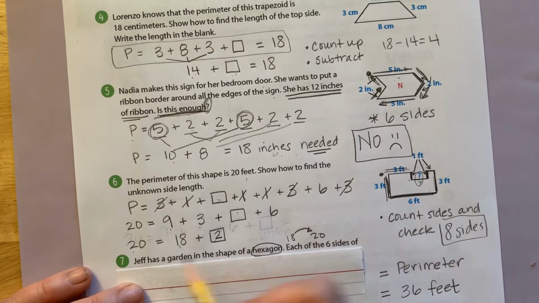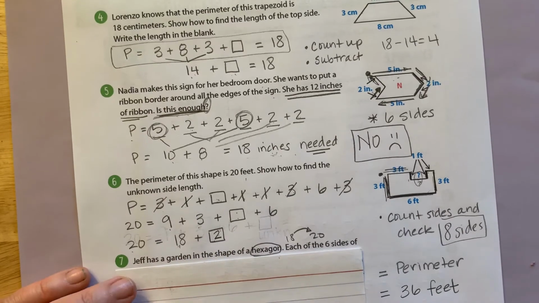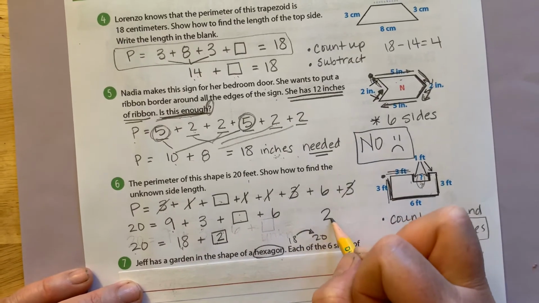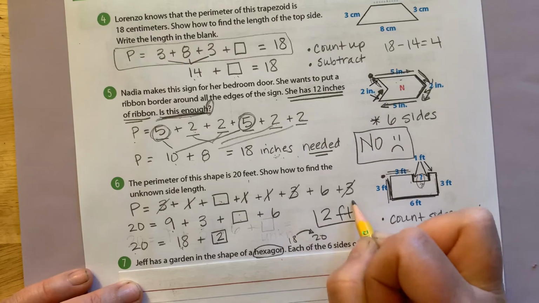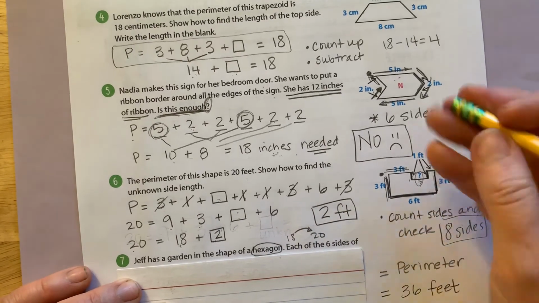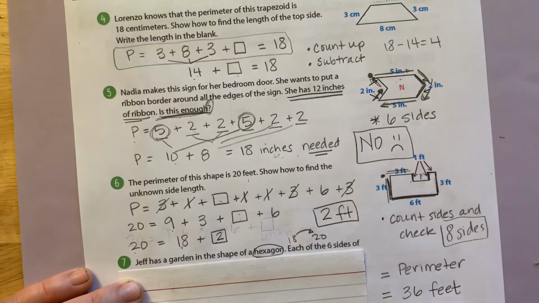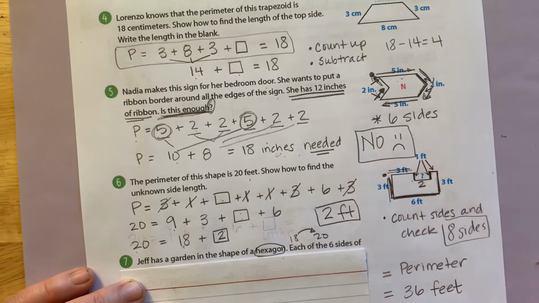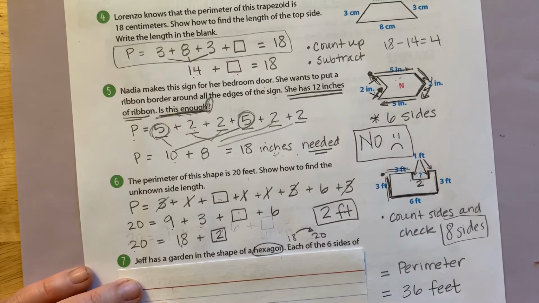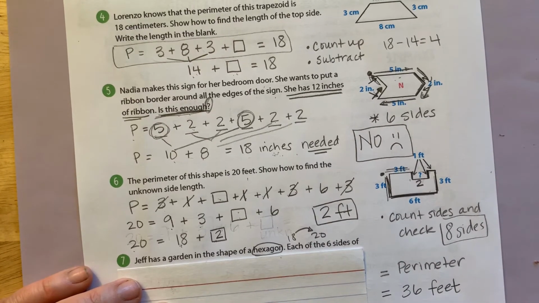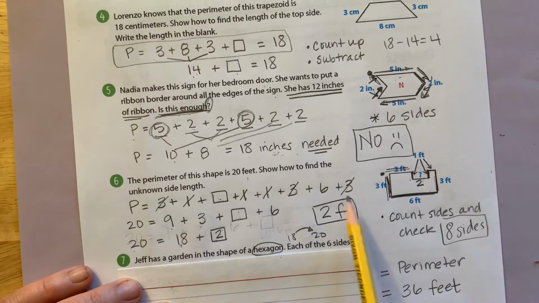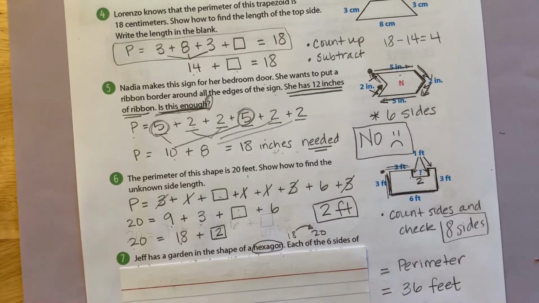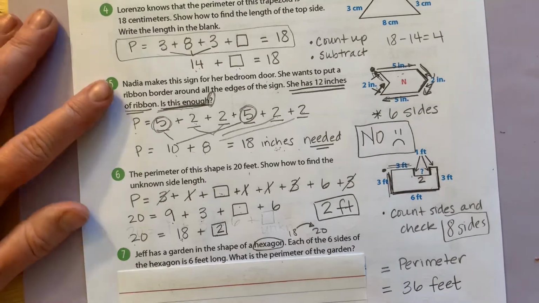Now, you could have also done 20 take away 18 is 2. So our answer is 2 feet. That is the length of the unknown side. So I could actually come back to my picture and label this 2 right here. Very good work here. Remember, you have to be organized to keep track of what's going on. That can be a challenge sometimes.